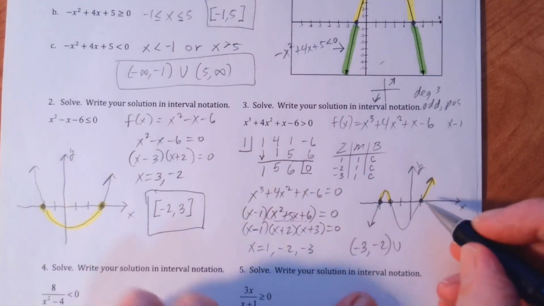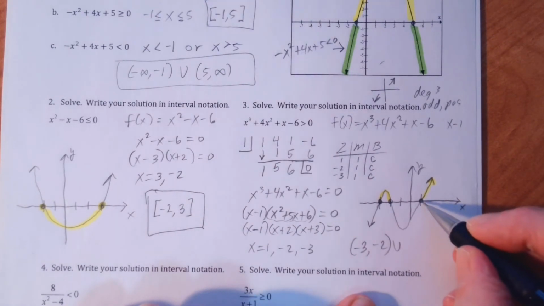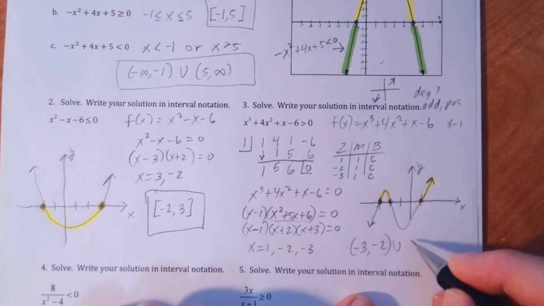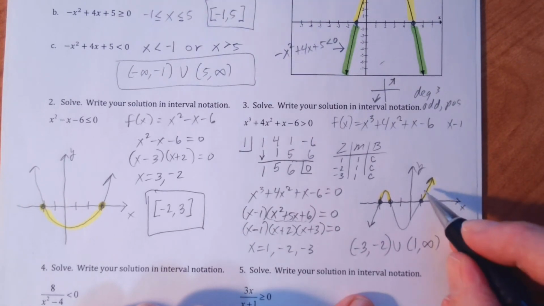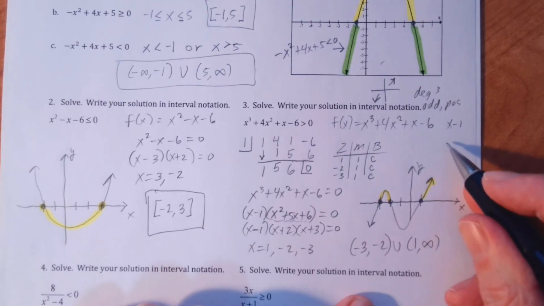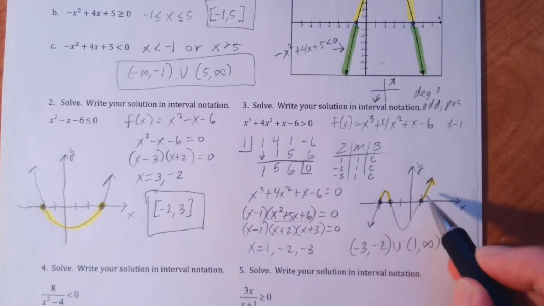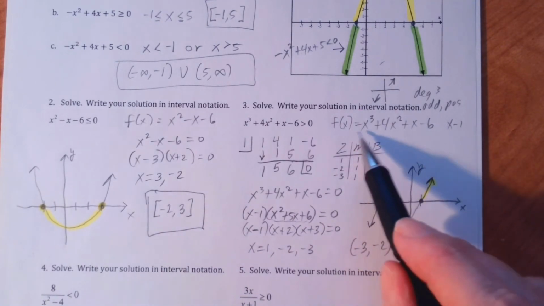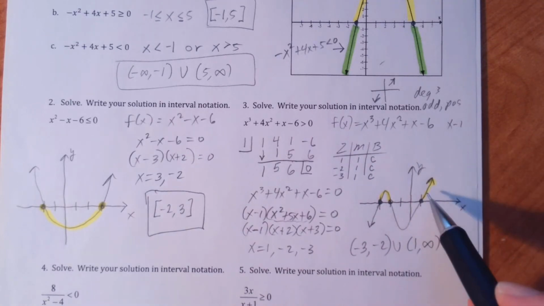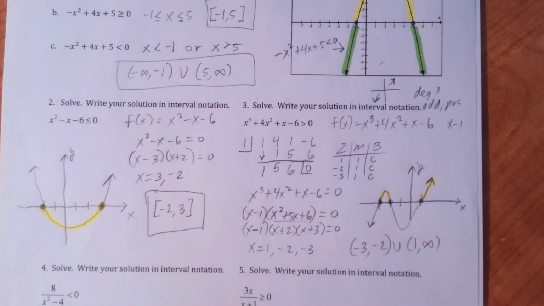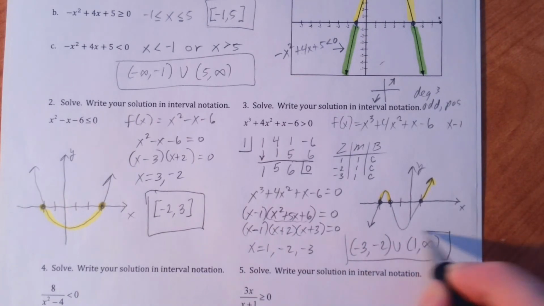And we're going to union that with the x values starting at 1 and going from 1 to infinity, because from now on, as x gets bigger, this is always going to be positive. And so these are the places where our function x cubed plus 4x squared plus x minus 6 is greater than 0, which is what we want. And so that is our solution.